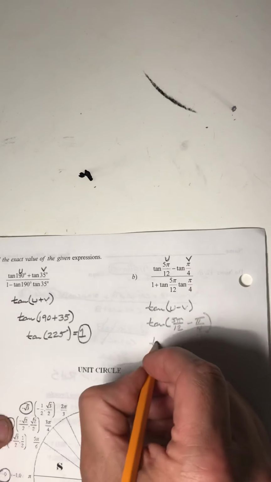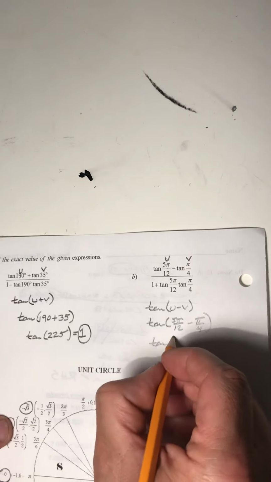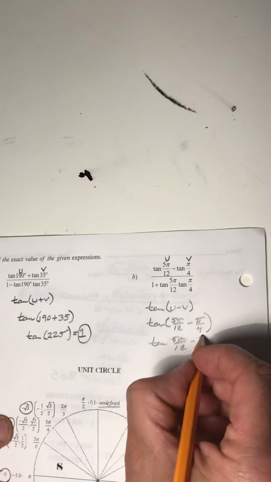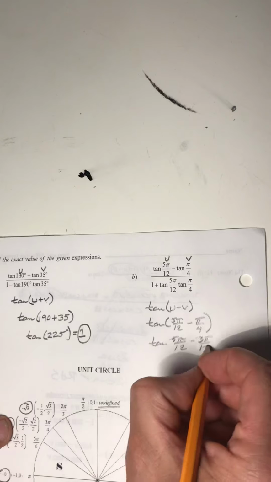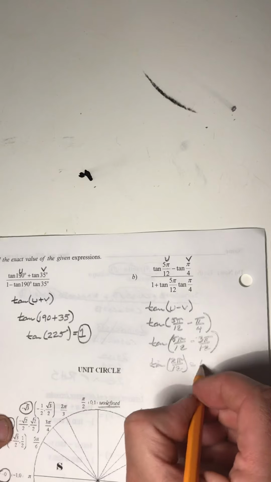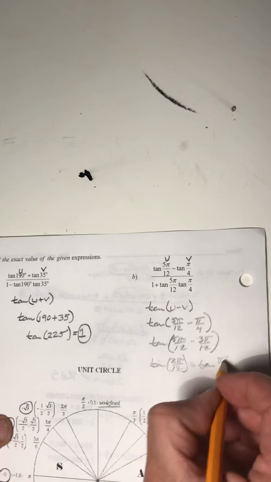Get your common denominators. I'm going to go with 3 pi 12ths. Alright, so tan of 2 pi 12ths, and reduce the fraction part. So tan of pi sixth.